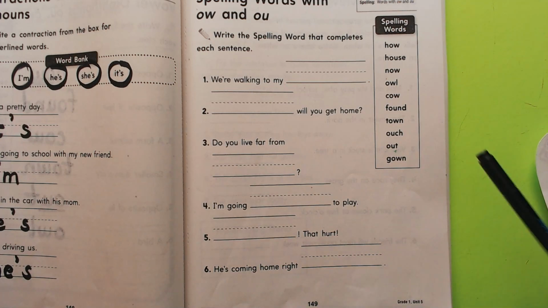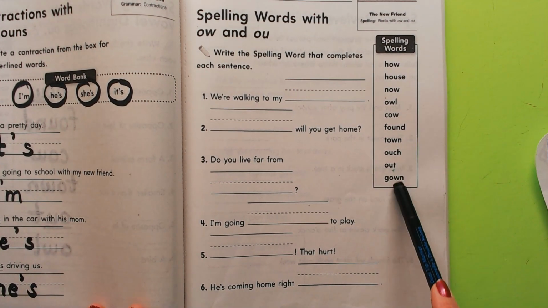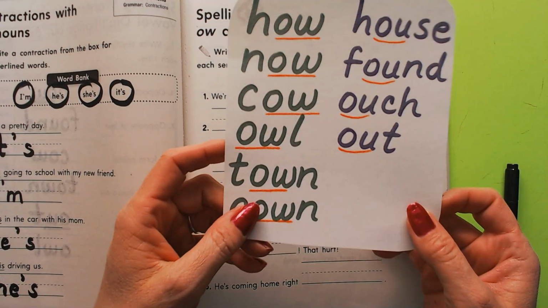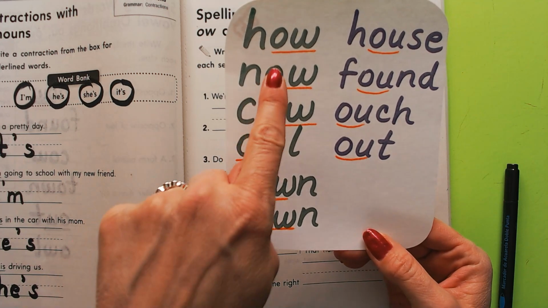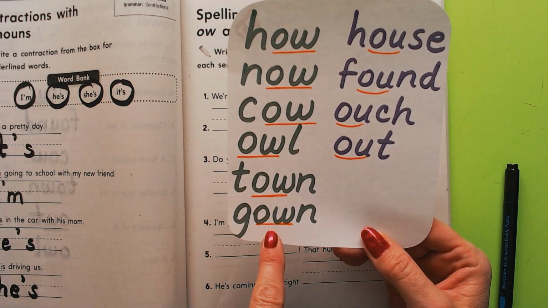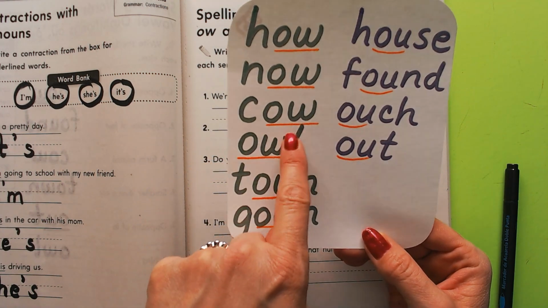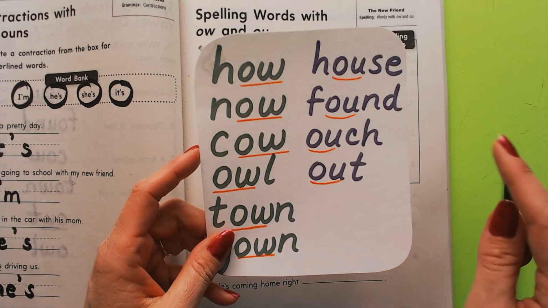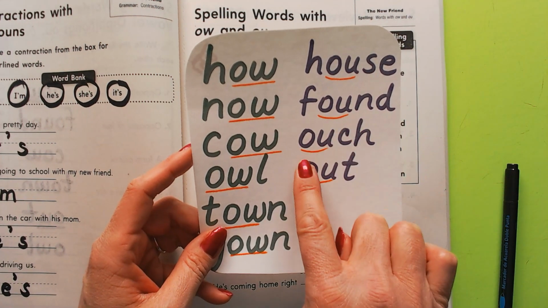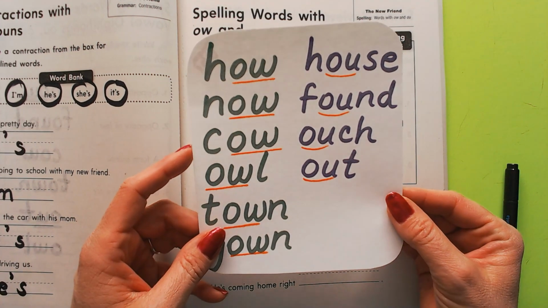Okay, these are our spelling words. This is our last practice. Let's go ahead and read our spelling words, and let's notice how they all have spellings for the ow sound. Sometimes the spelling is OW, like in this column. Sometimes the spelling is OU, like in this column of words. So let's read them. Ready?